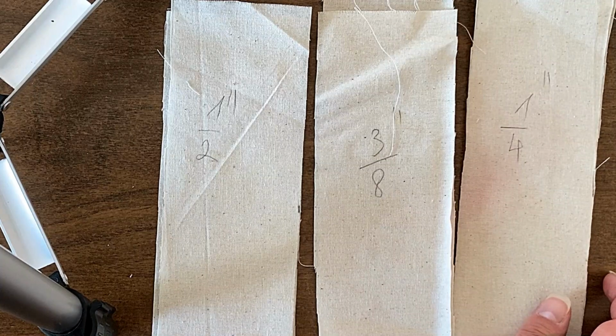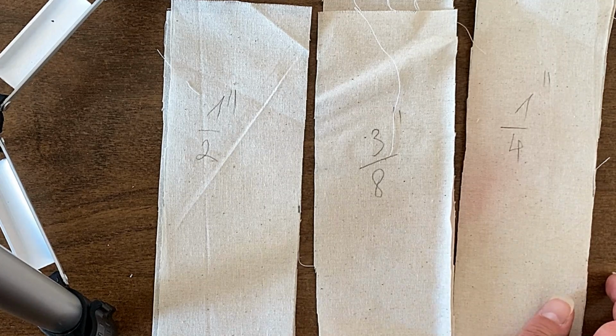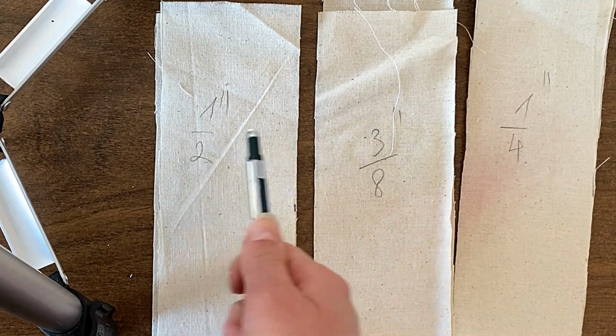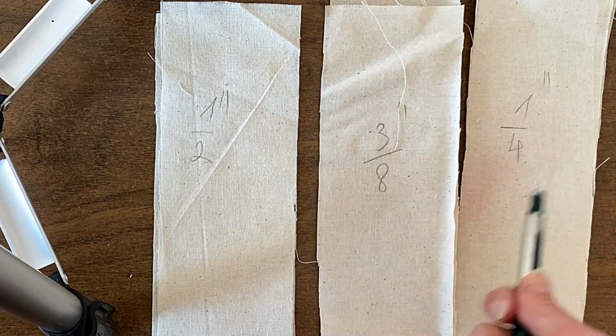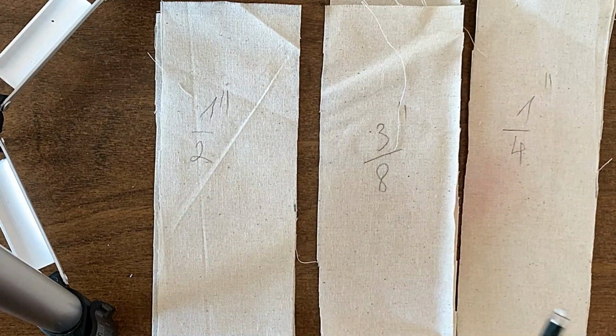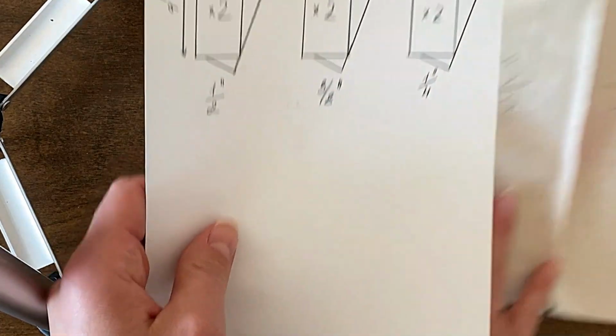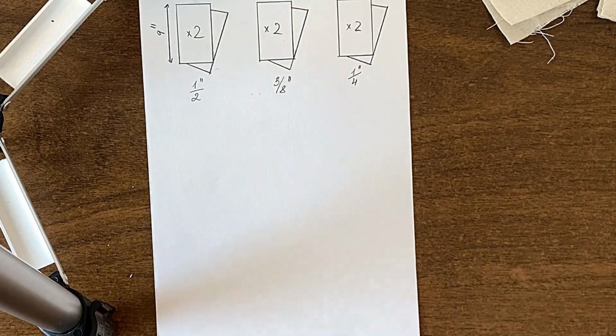After you cut your pieces, we will draw a seam allowance. It will help us during the sewing process. I will start with 1/2 inch, then I will draw seam allowance for 3/8 and then for 1/4. But before I do it, I want to do a quick reminder of what is 1/2 inch, what is 3/8, and what is 1/4.